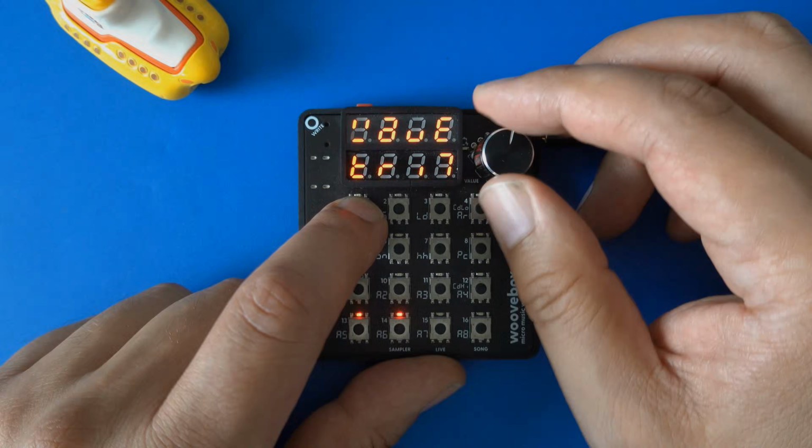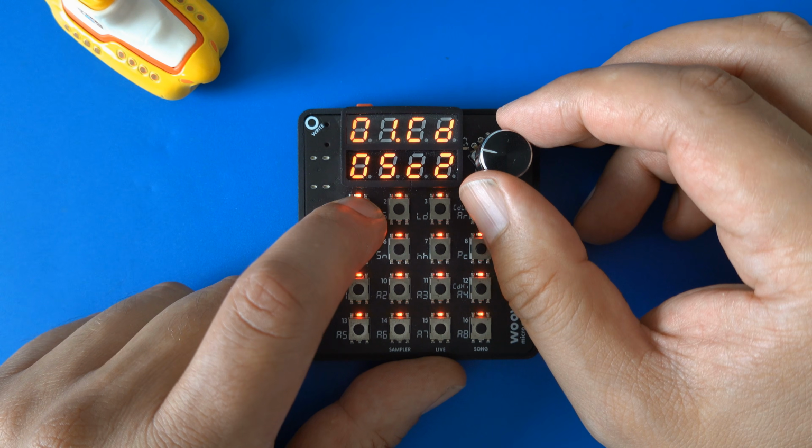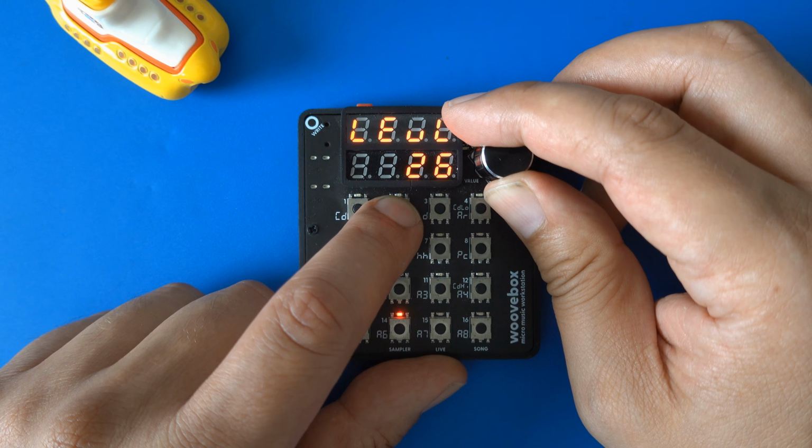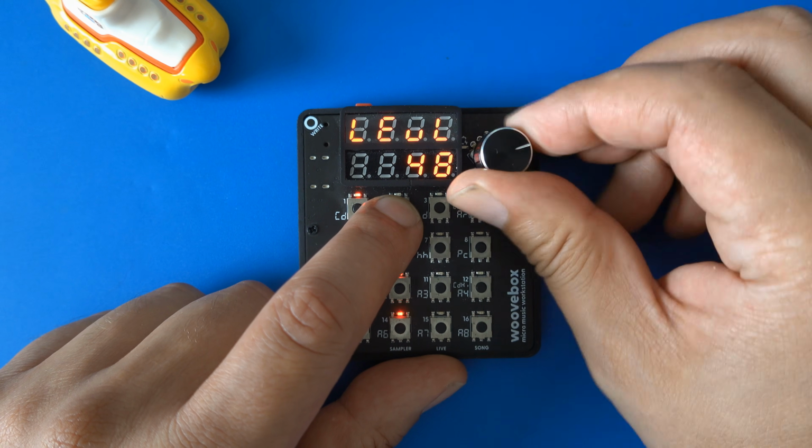The nice thing is you can get all the new features on your existing Woovebox for free, even MIDI in, if your box was built within the last 365 days.